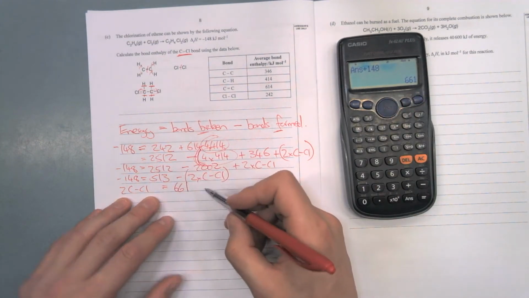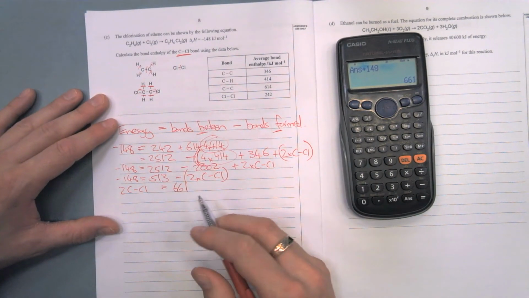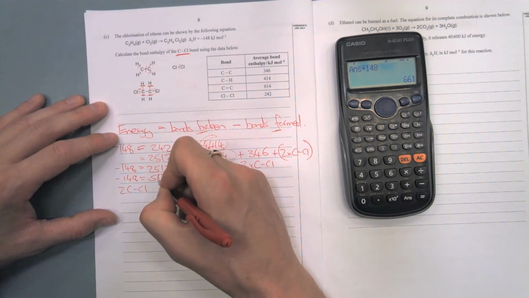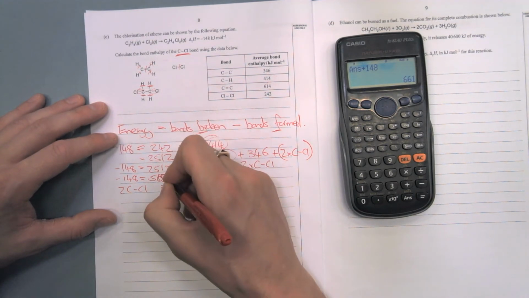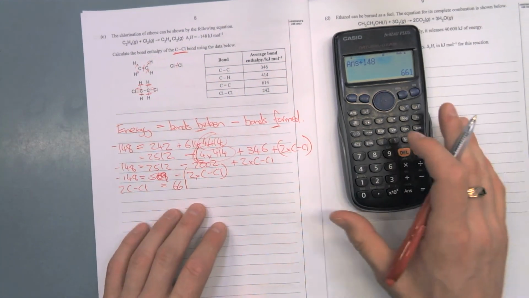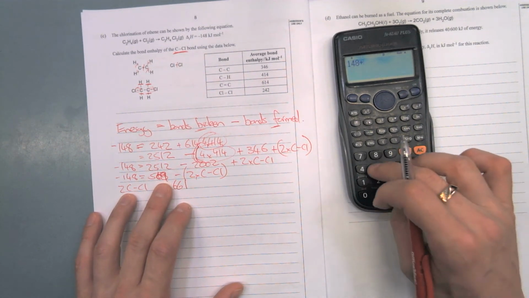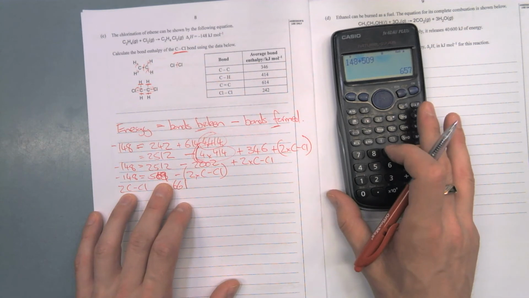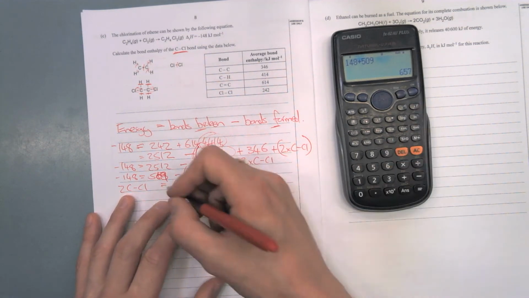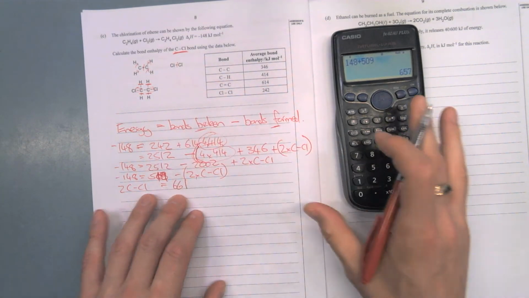I think I've made a minor error here. I think this should have been 509. Therefore, my answer 148 plus 509, 510, is it?